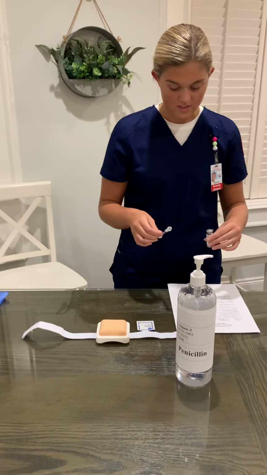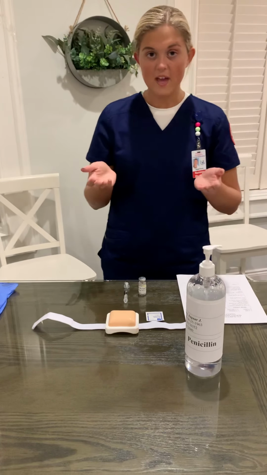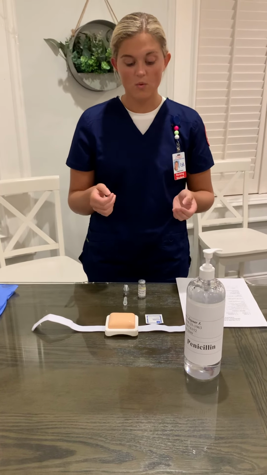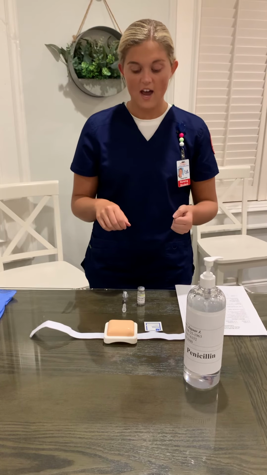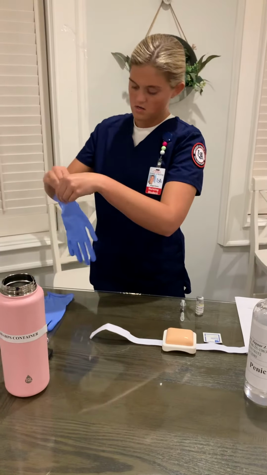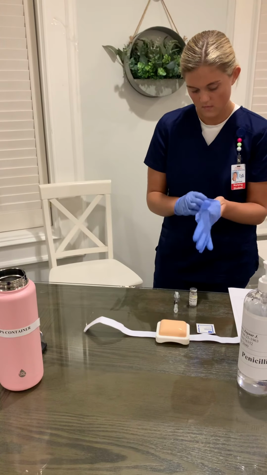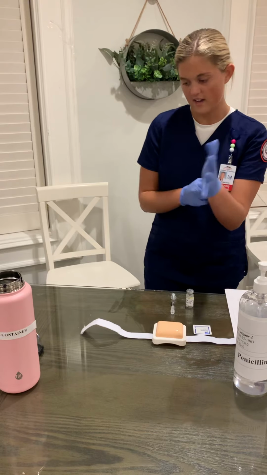All right, after that, we are gonna go ahead and raise the bed to a working height. I'm going to lower the side rail. After that, I will be placing my gloves on, as well as my goggles.